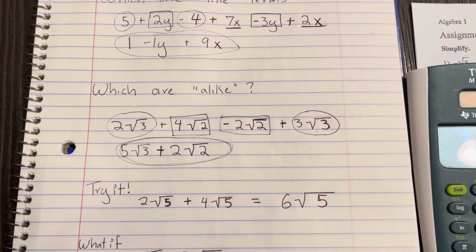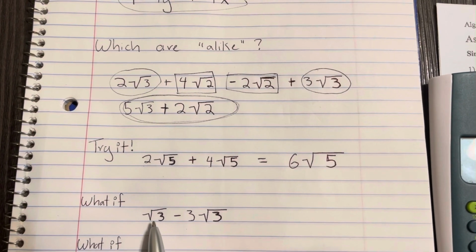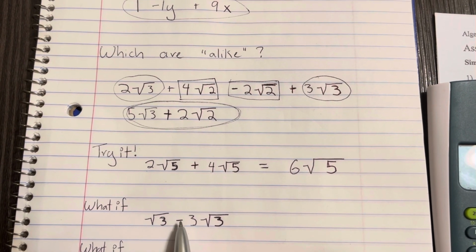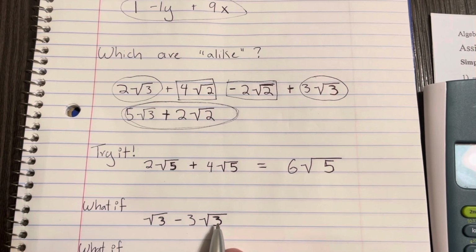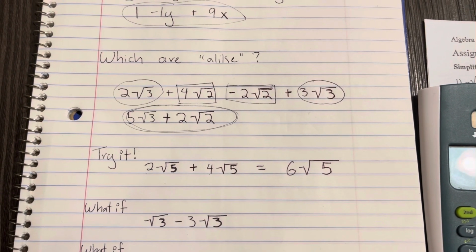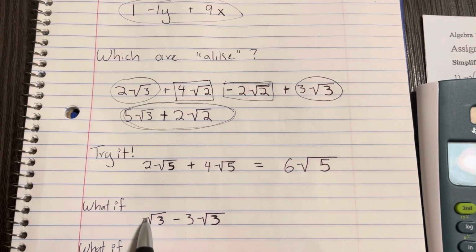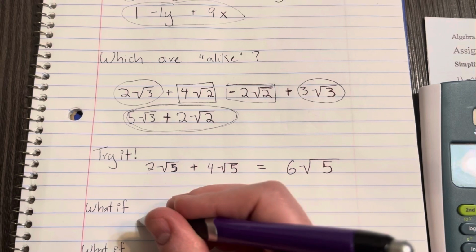All right, well, that's all well and good. What if we have a problem like this? The square root of 3 minus 3 square roots of 3. Well, first, what we need to notice is that there's a missing coefficient out in front here. We have ourselves a hidden 1.